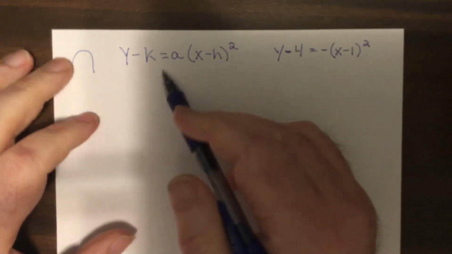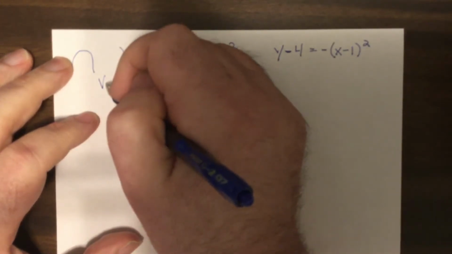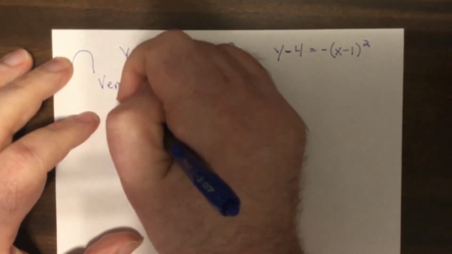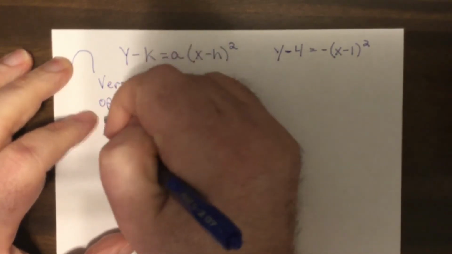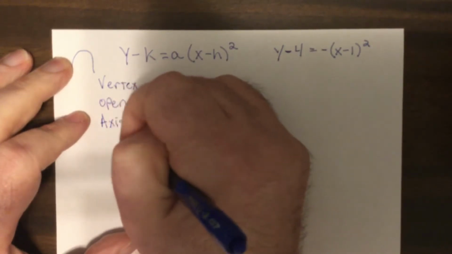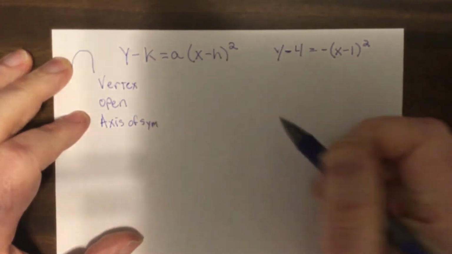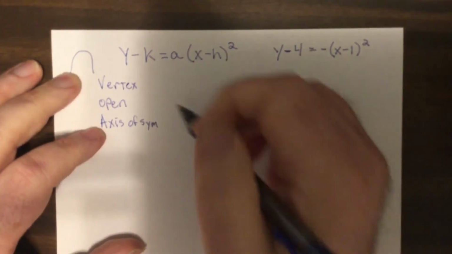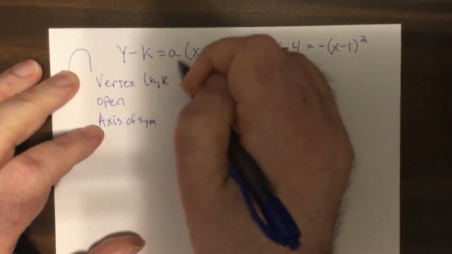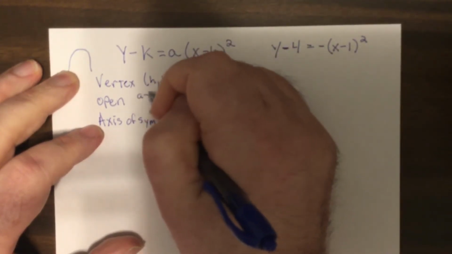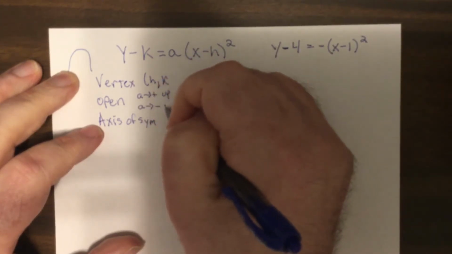So the first thing I want you to find is the VOA. Do you know the VOA? And that's the vertex. How does it open? And the axis of symmetry. And it's exactly the same as a V-shaped graph. The vertex is HK, opens is based on your A, so if A is positive, it opens up. If A is negative, it opens down.